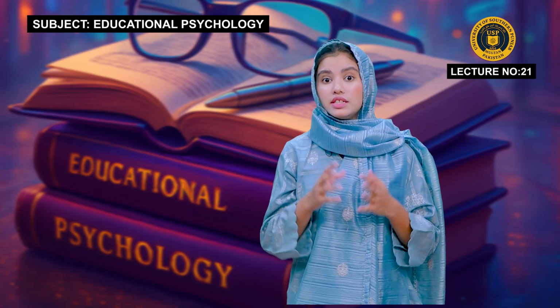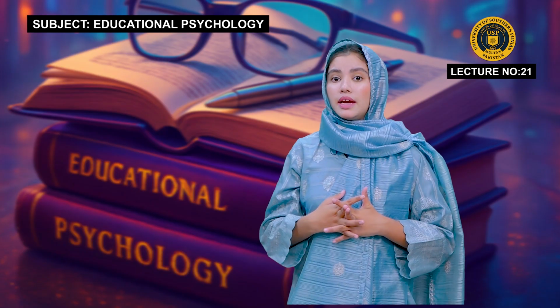Throughout this session, we will examine the concept of inclusive education, which is about creating a learning environment where every student, regardless of their background or ability, feels accepted and supported. We will discuss the importance of adapting curriculum, assessments, and classroom dynamics to meet the needs of all learners.